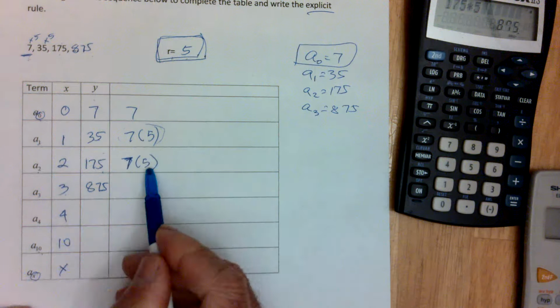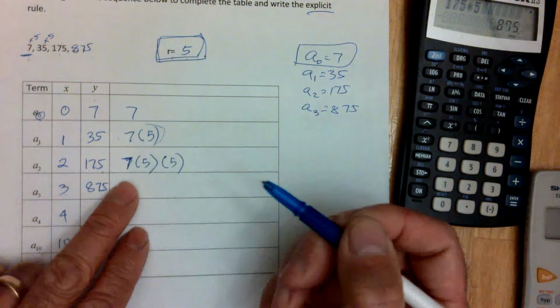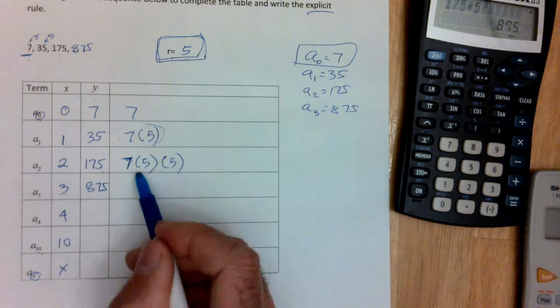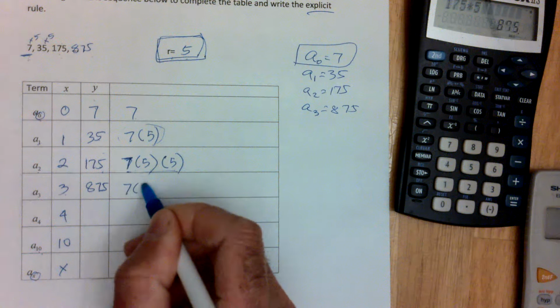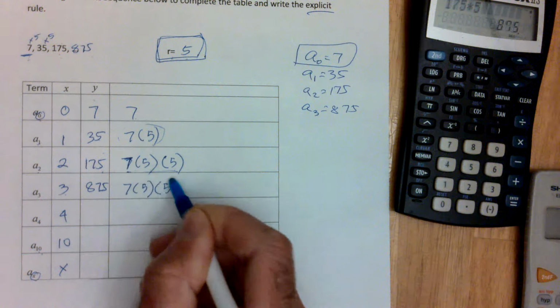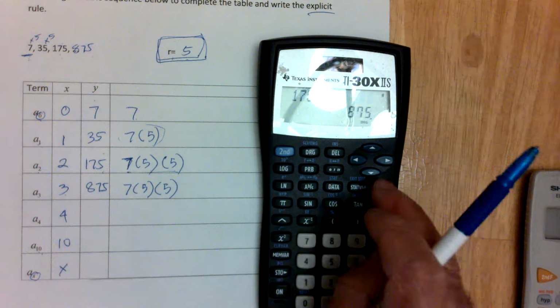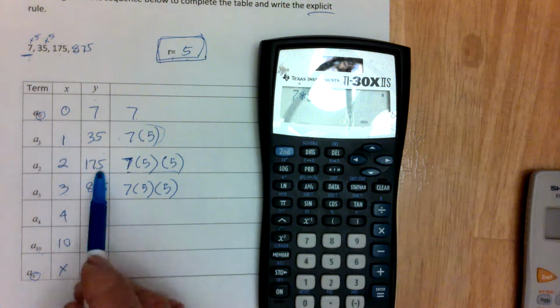We just have to multiply another 5, right? So we have 7 times 5 times 5, which should be equal to 175.